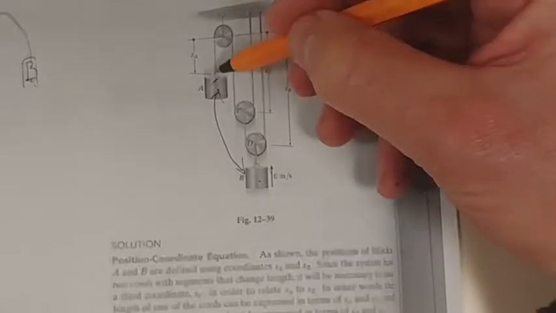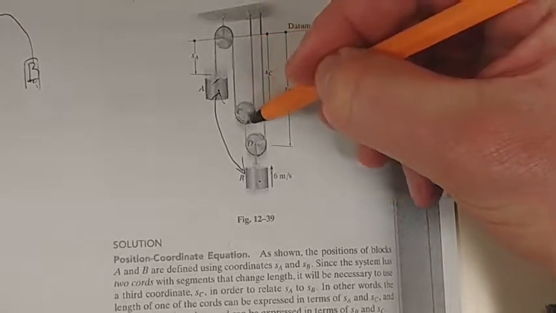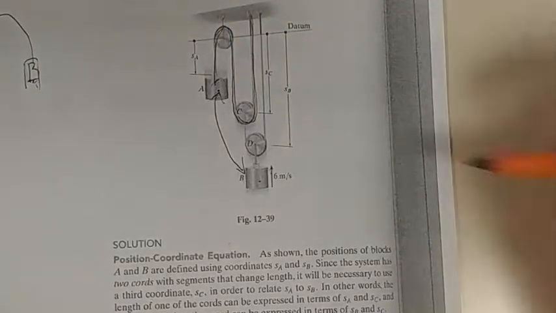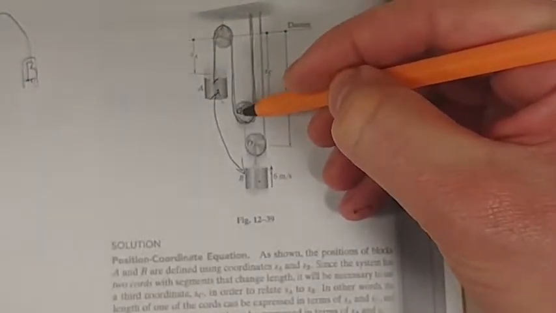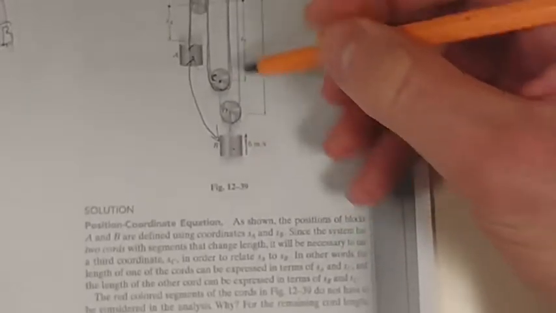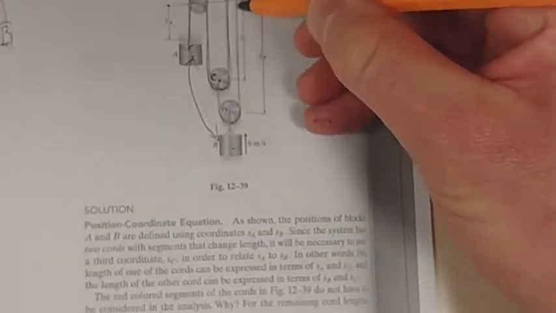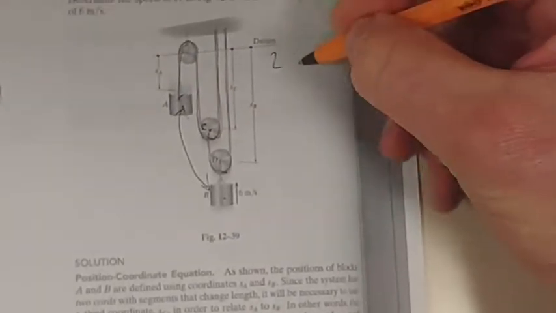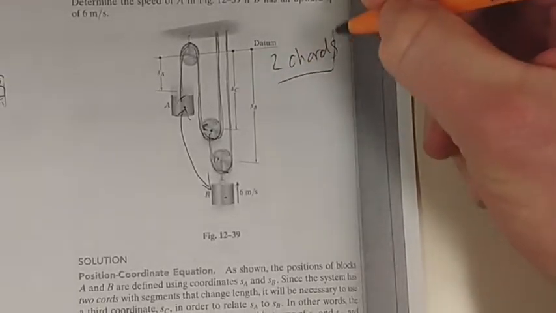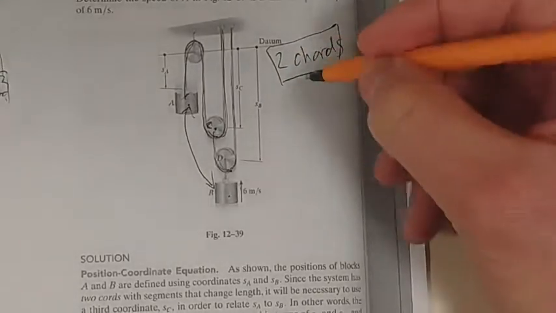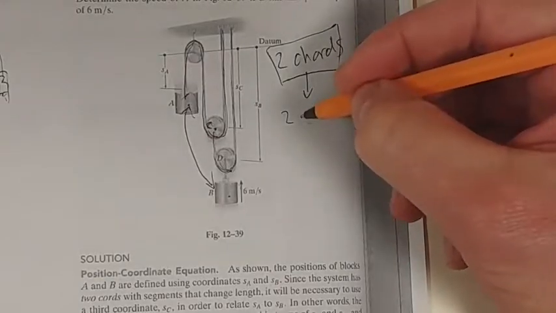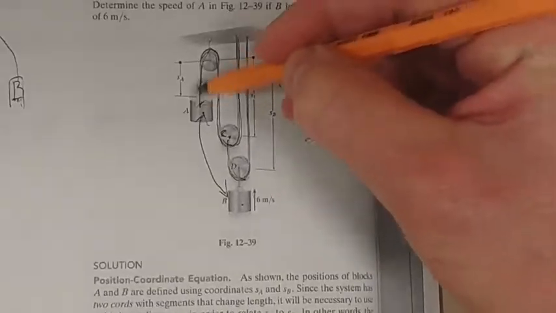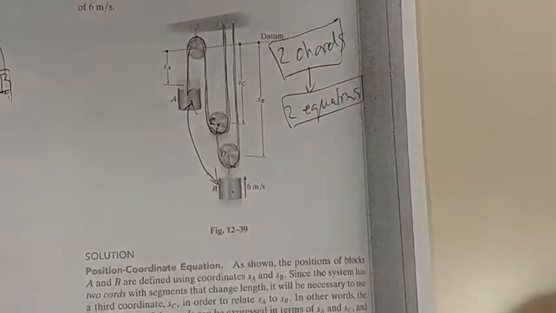We have block A, there's the one cable, and it's related to this pulley C. And then pulley C is related to this one here. So now we've got 2 cords, not just one. If we've got 2 cords, it means we're going to get 2 sets of equations.